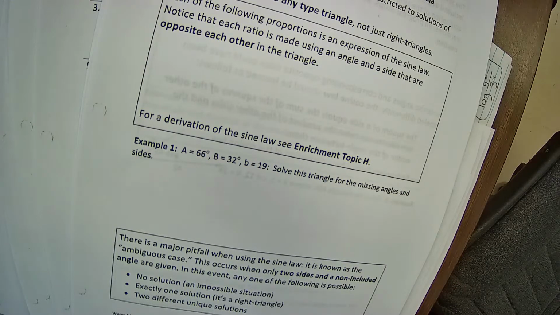Now, if you notice on the notes there, it says the law of sines and law of cosines are for non-right triangles. This is the only way you can use these trig functions with a non-right triangle.